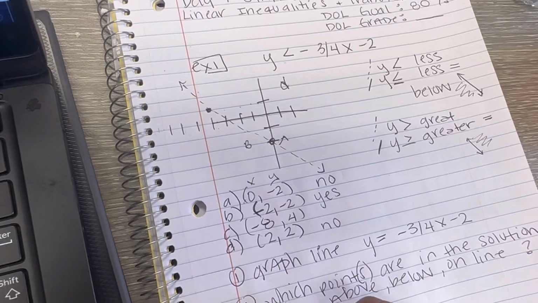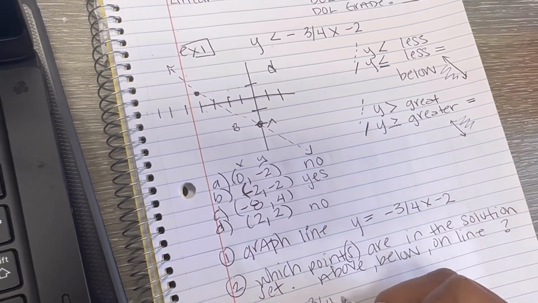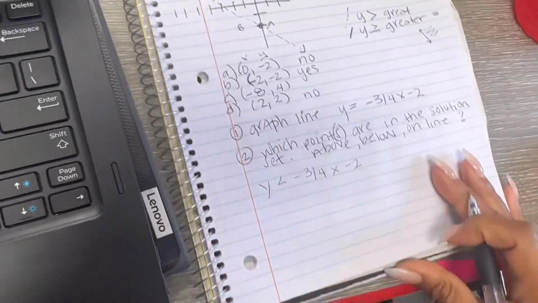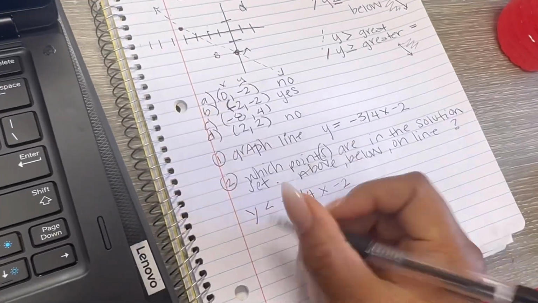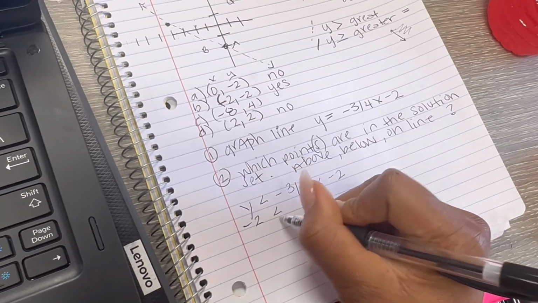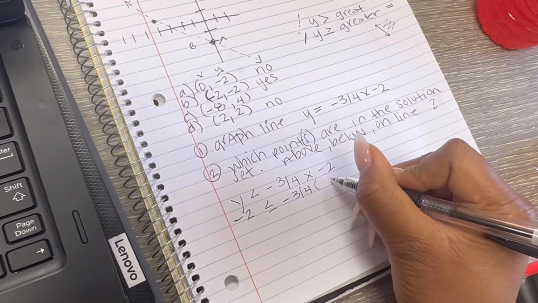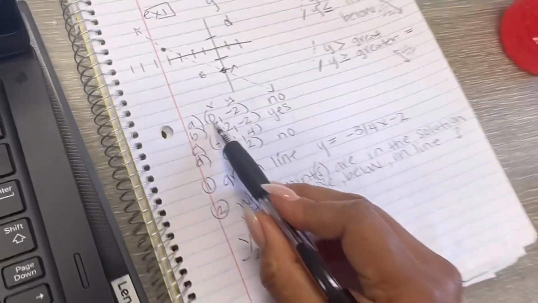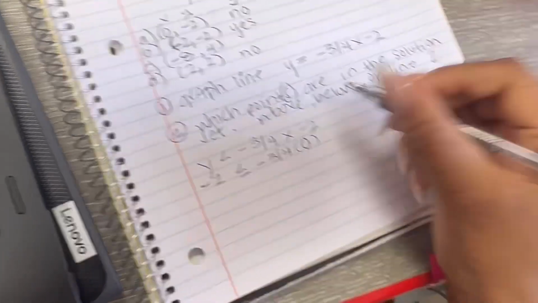Write down your inequality. And where you see a y, go ahead and put negative 2 less than negative 3/4 x. Where we see an x, put a parentheses, so 0, minus 2.